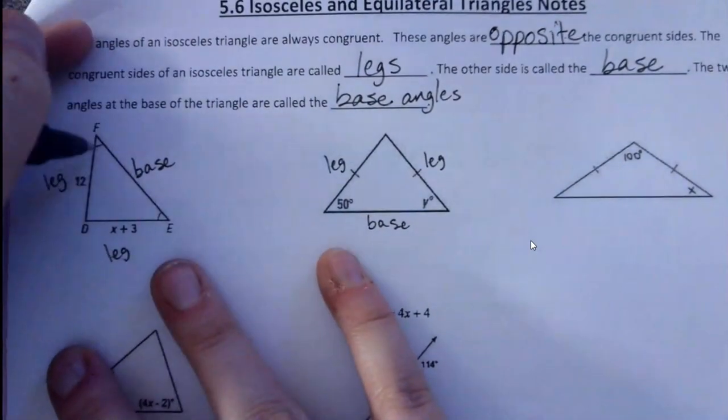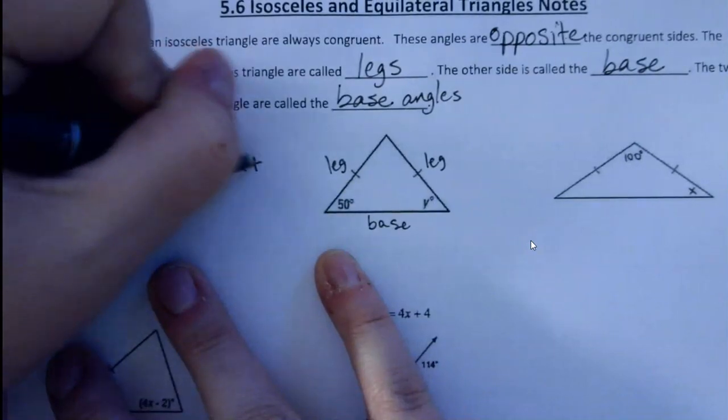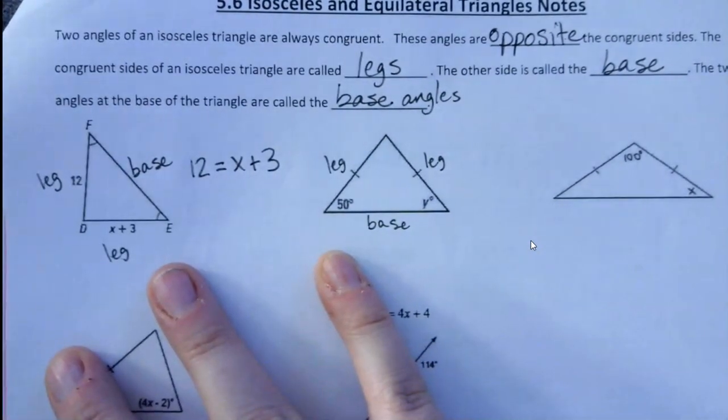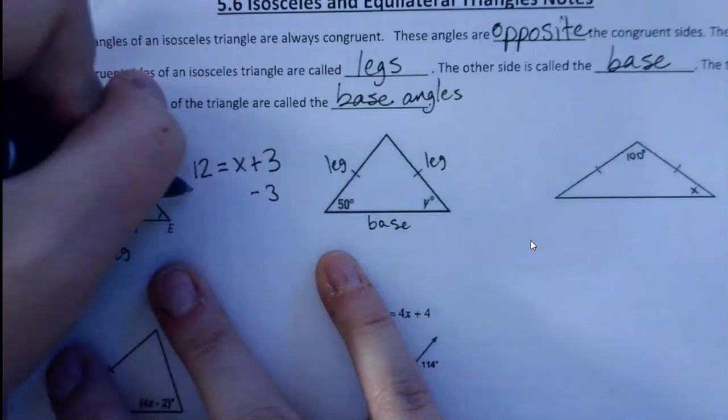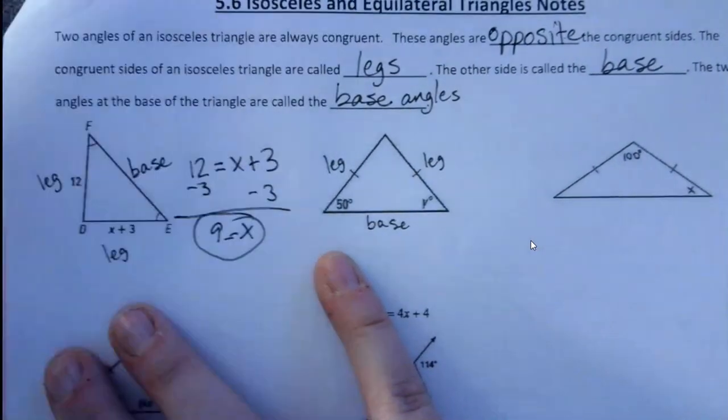So when we have two congruent angles, the opposite sides are going to be congruent, so we can set those equal. 12 equals x plus 3, so we subtract 3 on both sides. x is going to be 9.